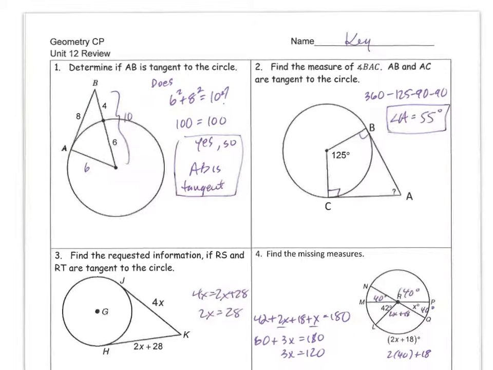So all you have to do is use the Pythagorean theorem with 8 and 6 as the legs, and then you have to add these two. And again, this 6 wasn't there to begin with. You know it's a radius, and all radii are the same, so that's why that's 6. So 6 squared plus 8 squared equals 10 squared. That's a question. You answer that question, and the answer is yes. So therefore, AB is tangent.